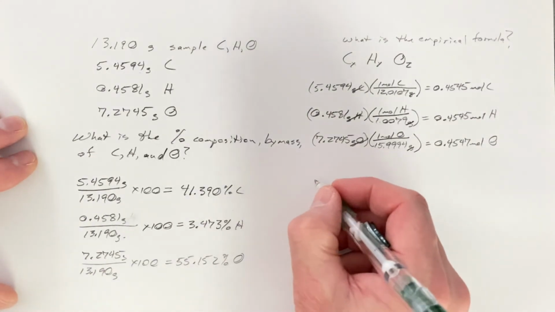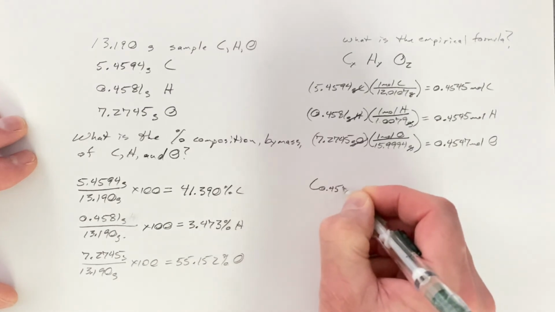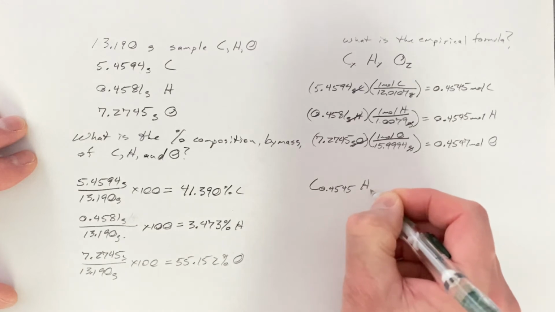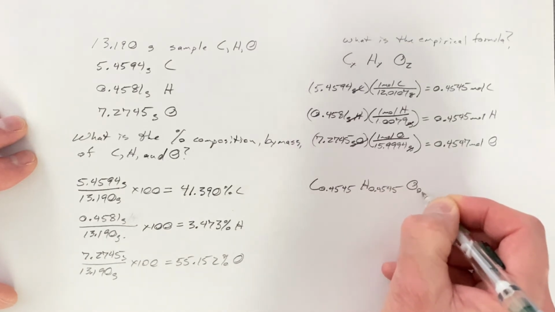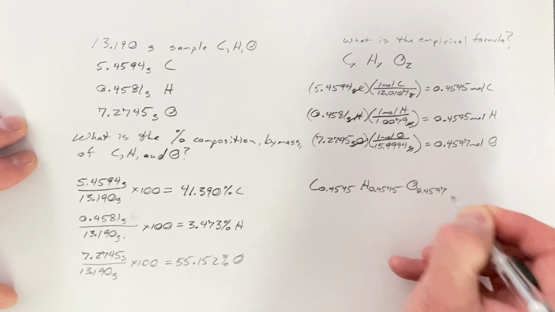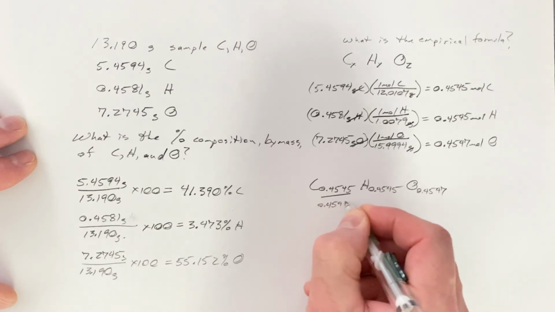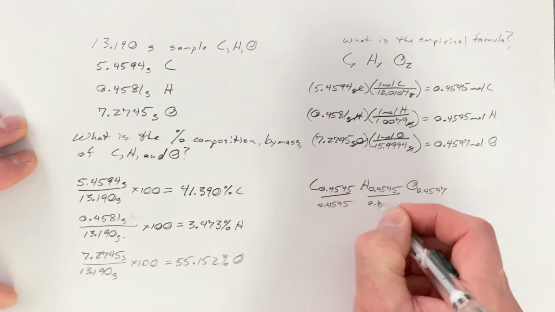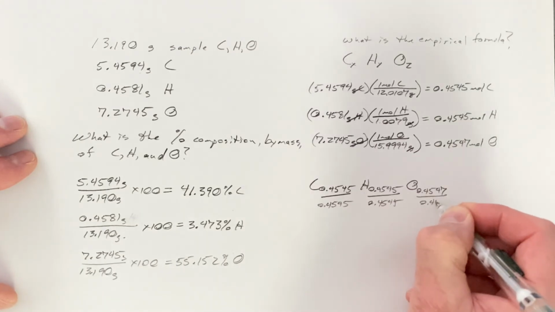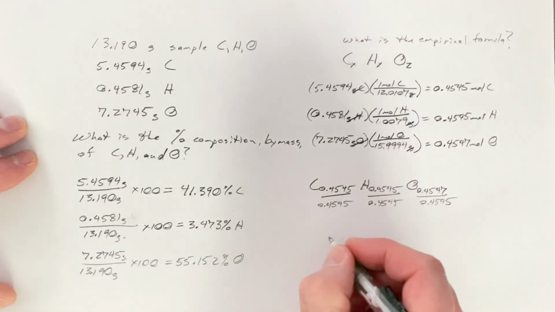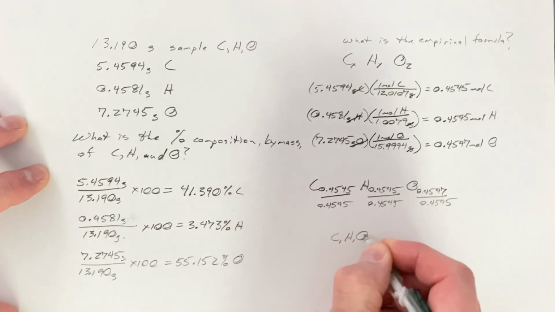So our formula is C0.4545, H0.4545, and O0.4547. We'll divide this by 0.4545, this by 0.4545, and this by 0.4545. And so our empirical formula is C1H1O1.